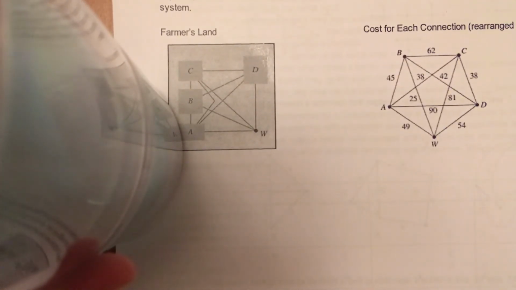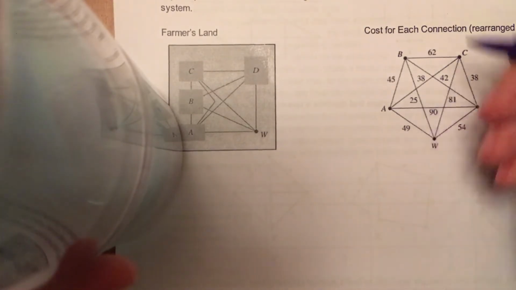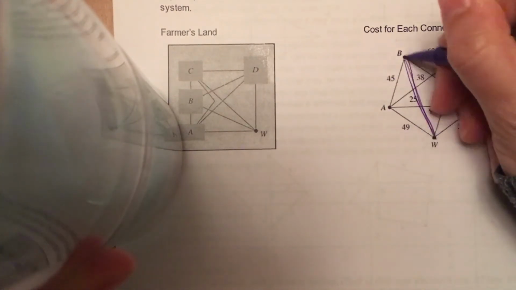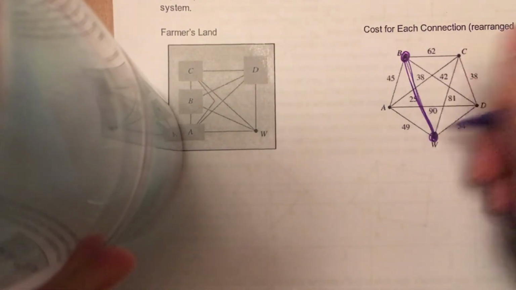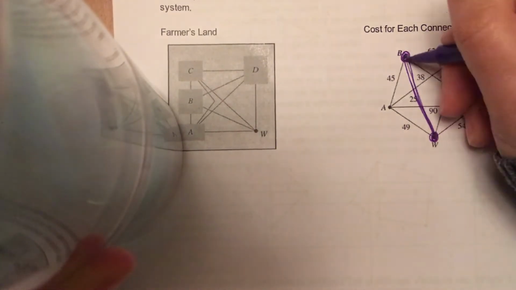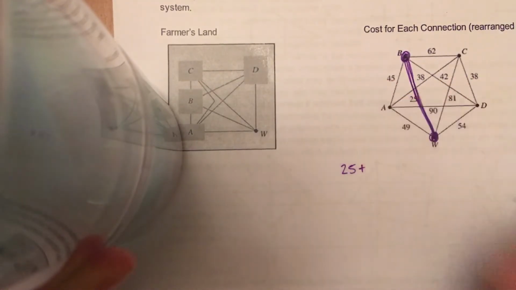So I'm going to start the same way I did before. I'm going to look for the edge of least weight. What's the smallest number in here? The smallest number in here is 25. That's this edge right here. So that connects B and our water source. Okay, and I'm just going to jot that down here. And then we need to keep going. So B is connected to our water source.